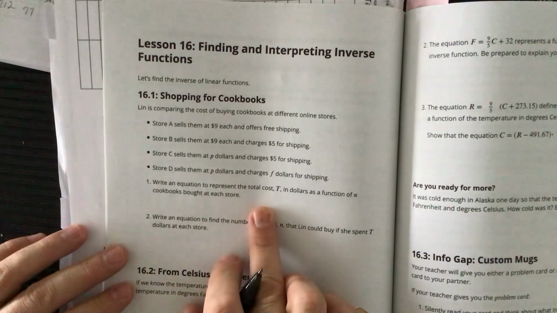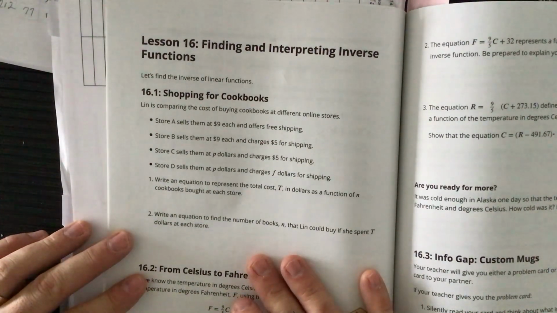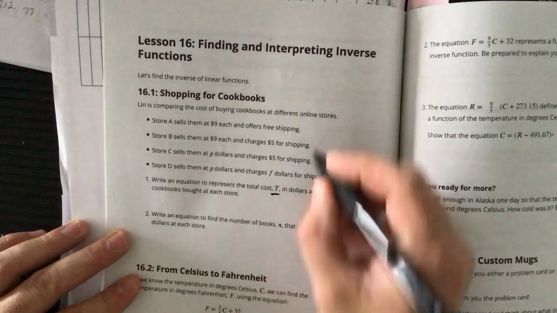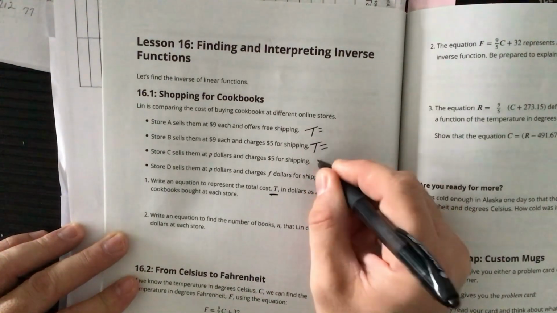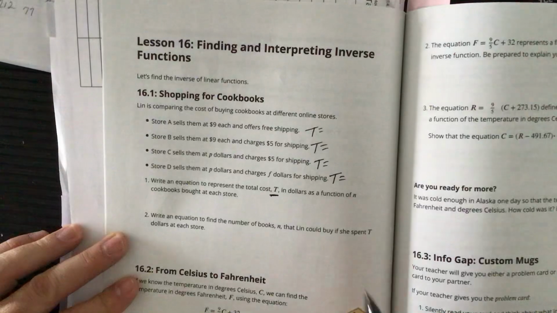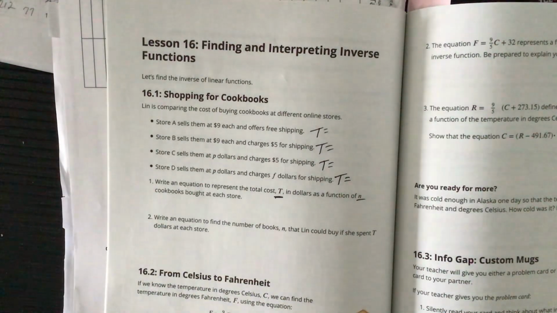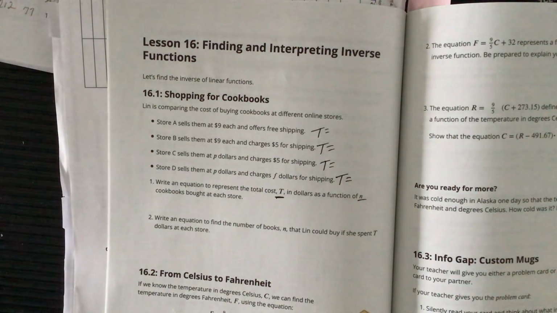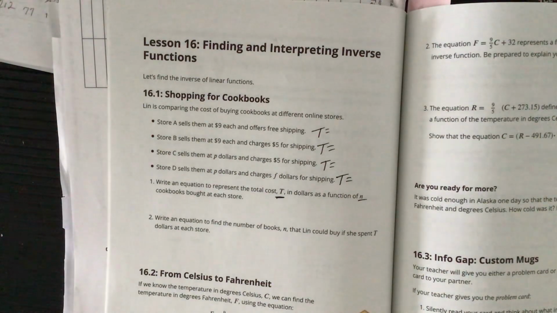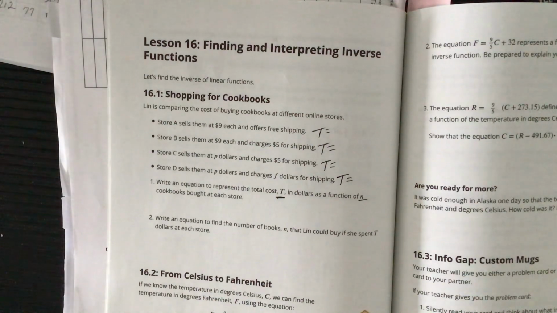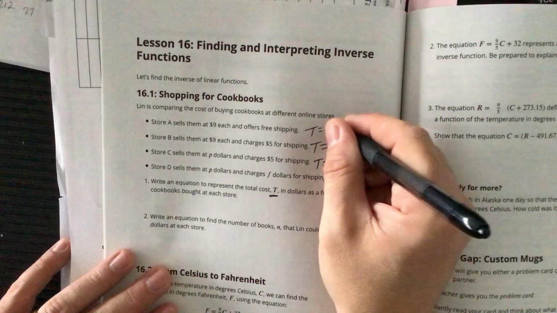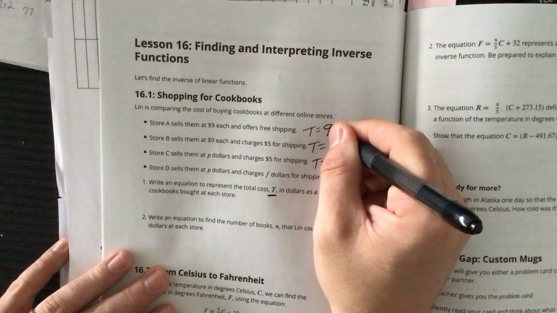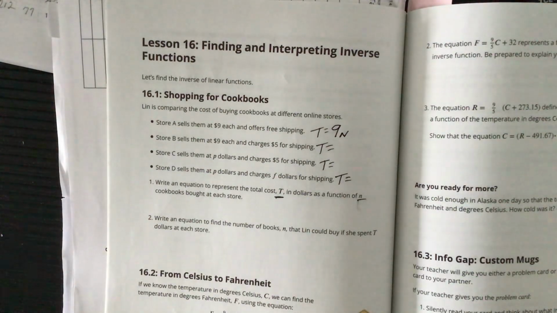It says write an equation to represent the total cost at each store. So let's use T as it says for cost. So they're all going to be T equals. And how much is it going to be if I buy N cookbooks? So the first one, $9 a piece, free shipping. How am I going to write an equation for that? 9 times how many cookbooks I get. So 9N. Remember, N is how many cookbooks I'm buying.